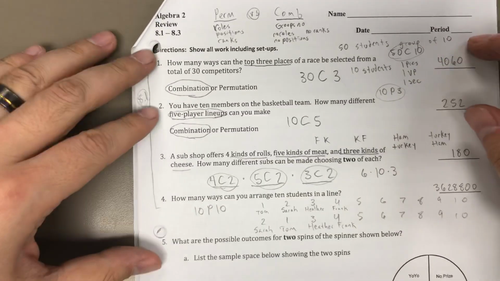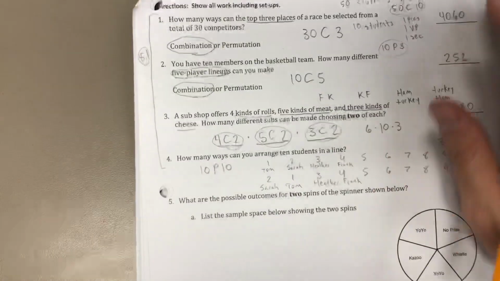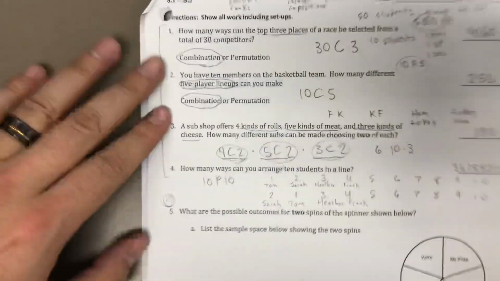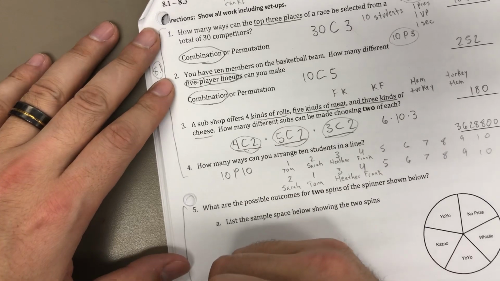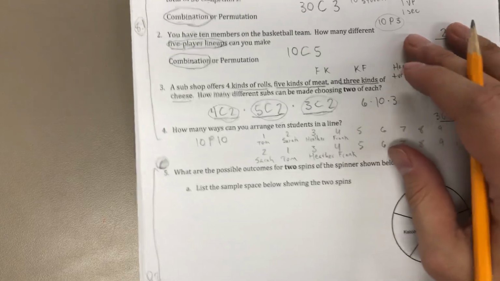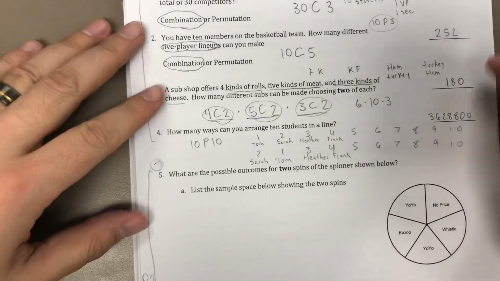We are working on the 8.1 to 8.3 quiz review. We got through the first four problems that had to do with 8.1. Now we're going to deal with numbers 6 and 5. Those two problems deal with section 8.2. So if you need a little bit of additional work on those or a little bit of reference back to the notes, just check out the notes on 8.2 for this stuff.